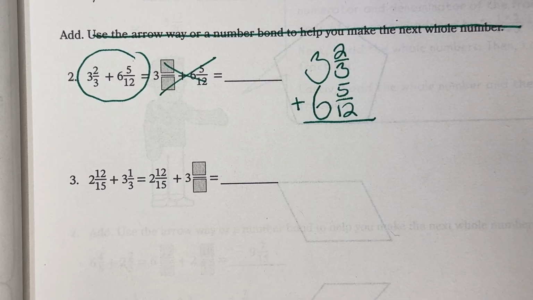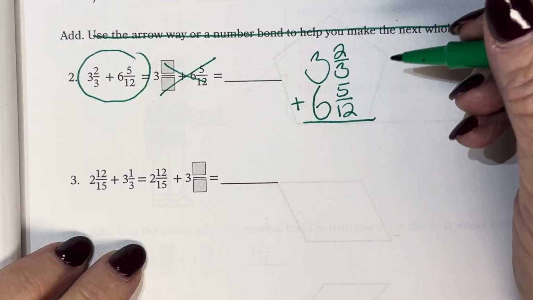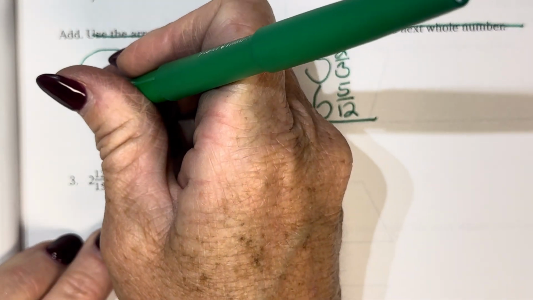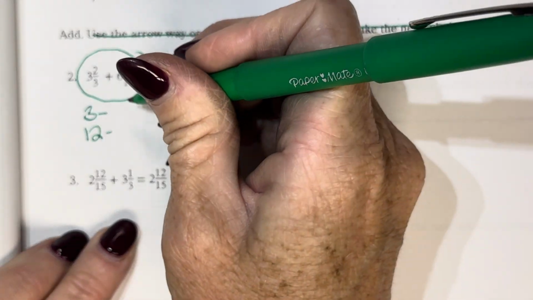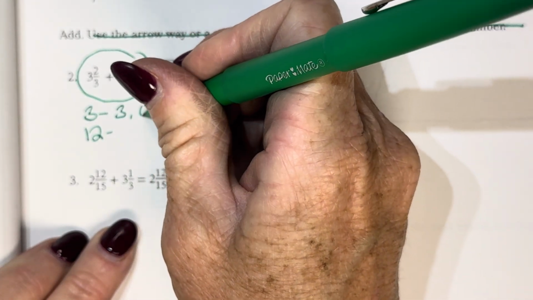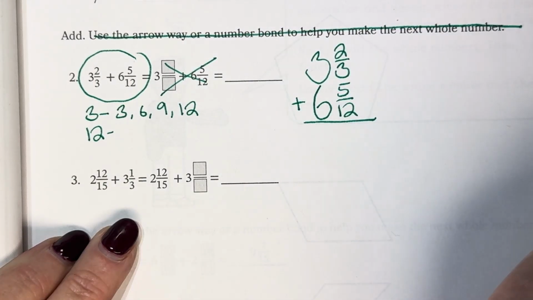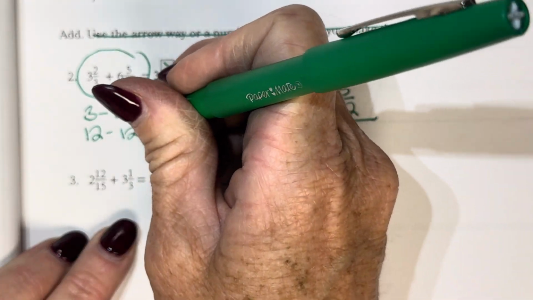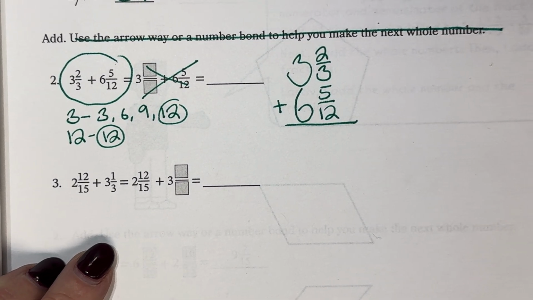Step 2 is I need to find common denominators for 3 and 12. If you don't know it, you come over here and you list your multiplication facts. So for 3, I have 3 times 1, 3 times 2, 3 times 3, 3 times 4. Oh, I think I found it, because 12 times 1 is 12. So my least common multiple is 12.